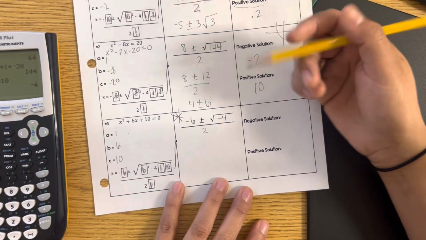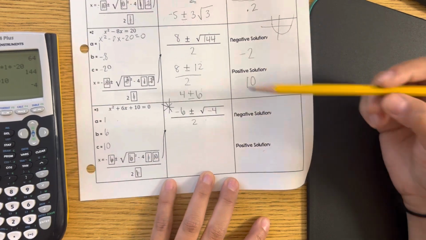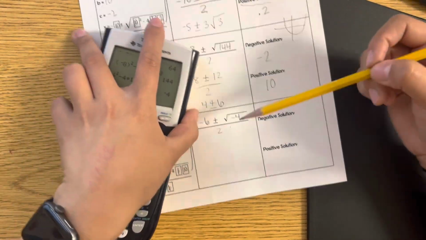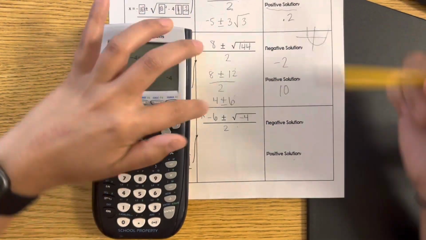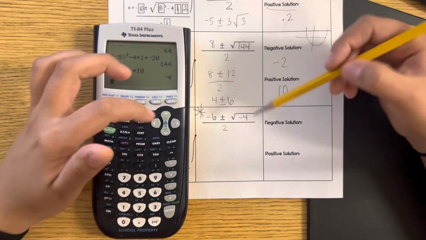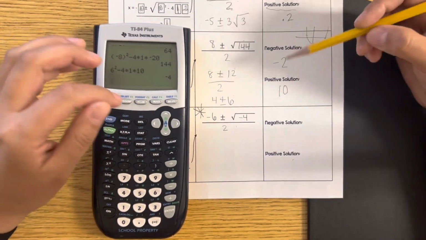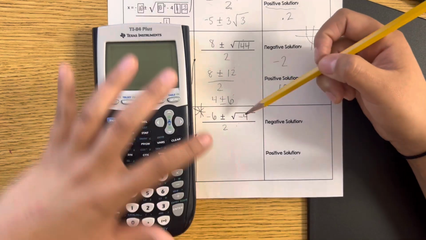So, what do we do? How do I figure out what my solutions are? This is where you would honestly stop here because you can't go any further. So we're going to stop right there. Now we're going to type this in.